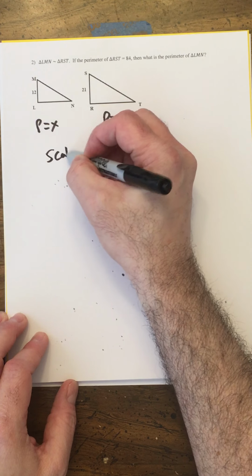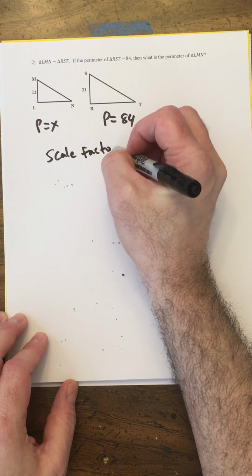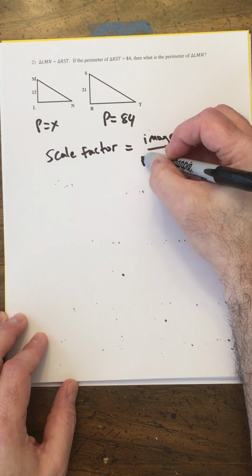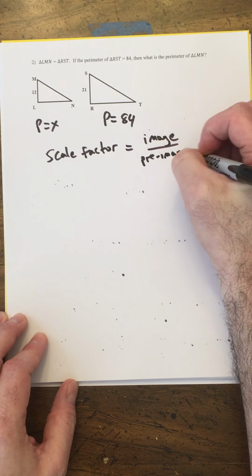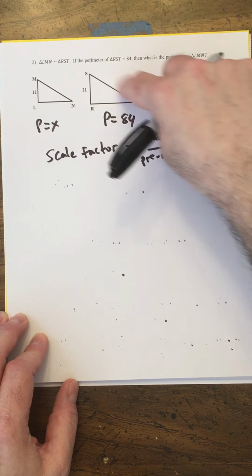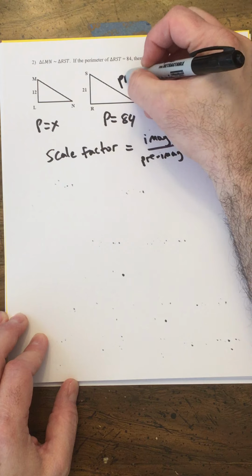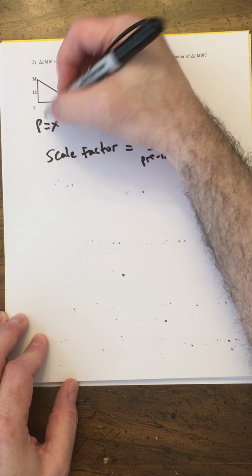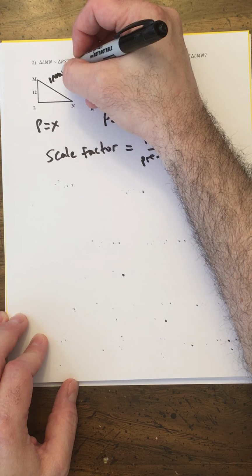The scale factor is going to be image over pre-image. But you need to know which is which. Since we know all of this, this is going to be the pre-image. And this, we don't know, is going to be our image.